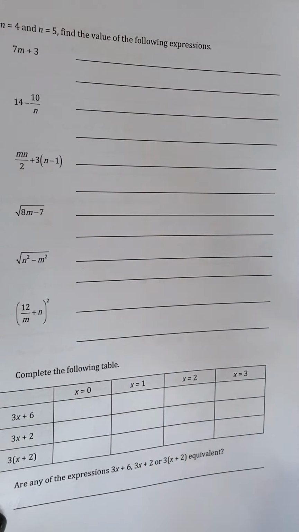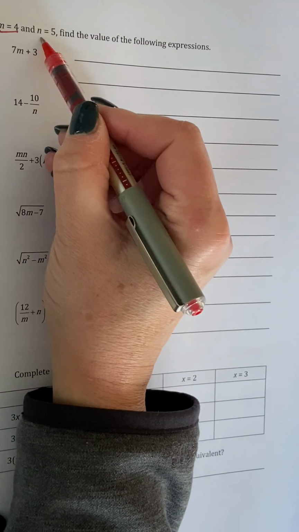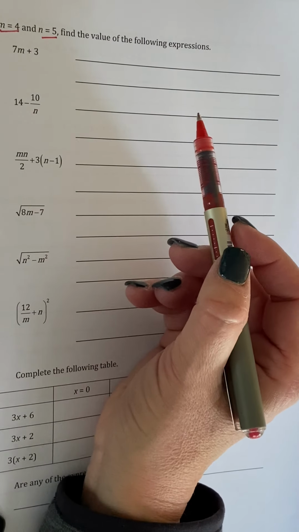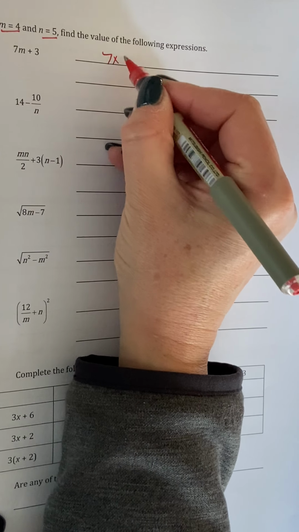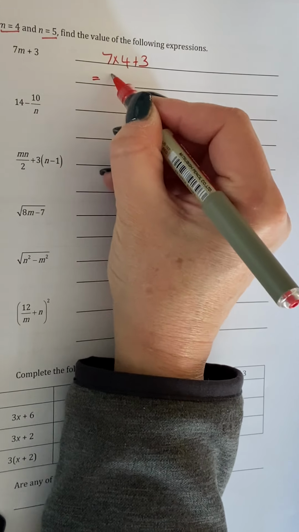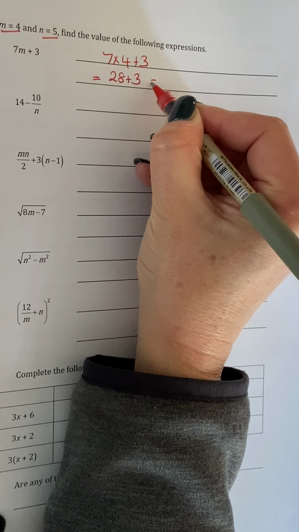Let's get on to page 2. If M is 4 and N is 5, find the value of the following expressions. So this would be 7 times 4 plus 3. So that's 28 plus 3 equals 31.